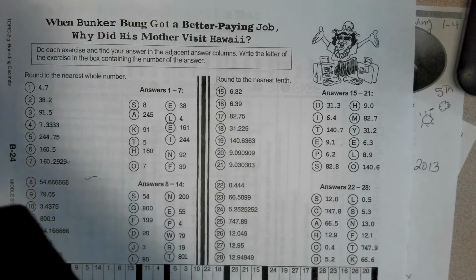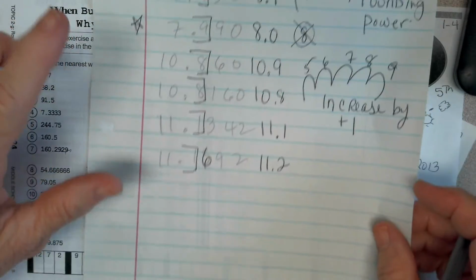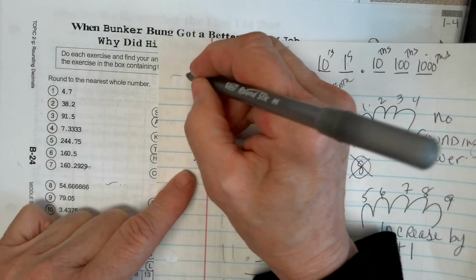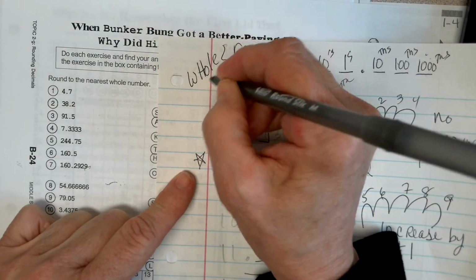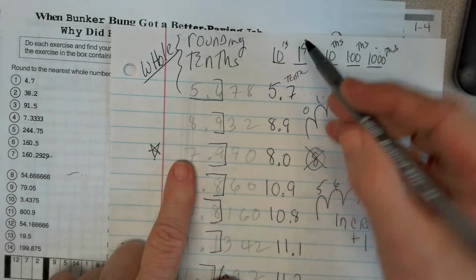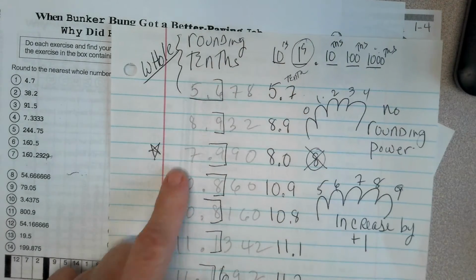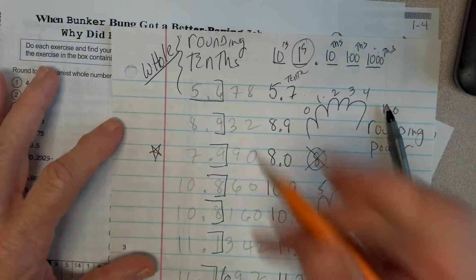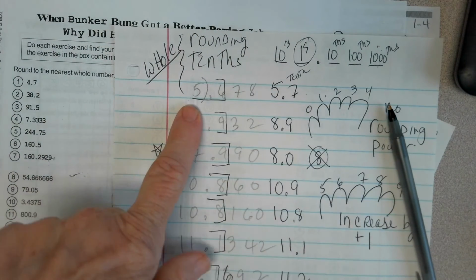Oh, let me go back. Okay, let me go back a second. I'm going to round over here these same numbers to the nearest whole number, because that's all you have to do today. The nearest whole number is right here, at the ones. That is the nearest whole. So I just look at the 5, and I've either got $5 or $6.